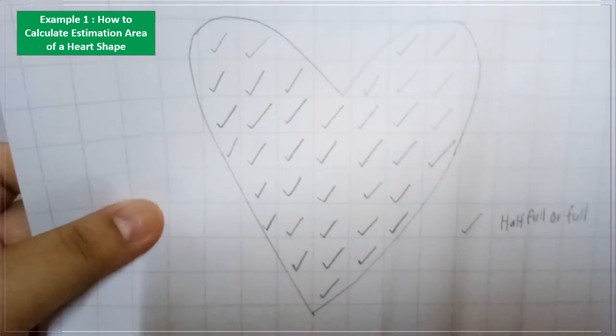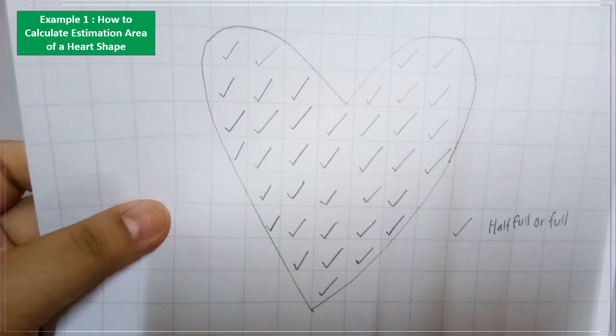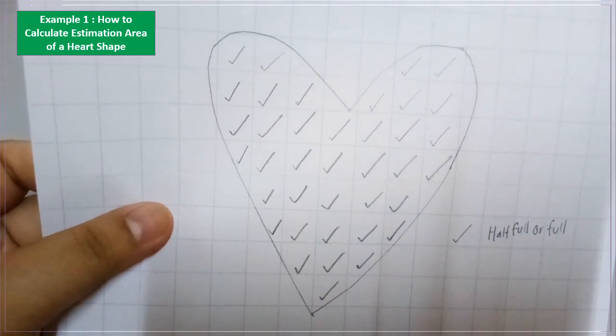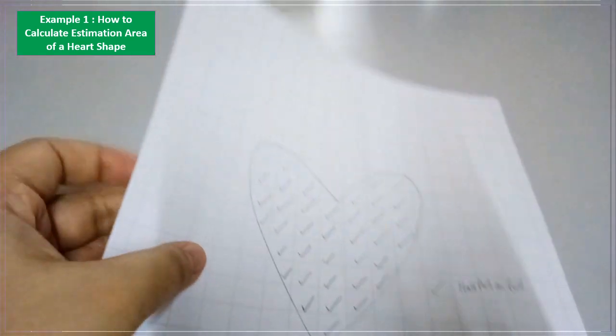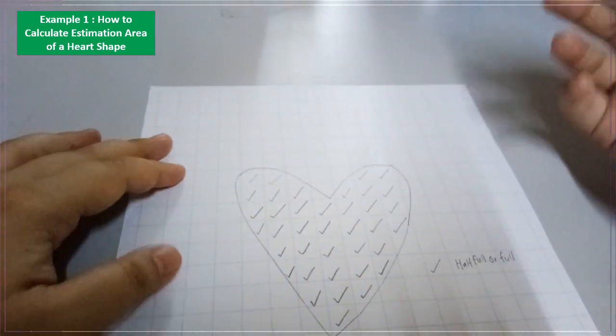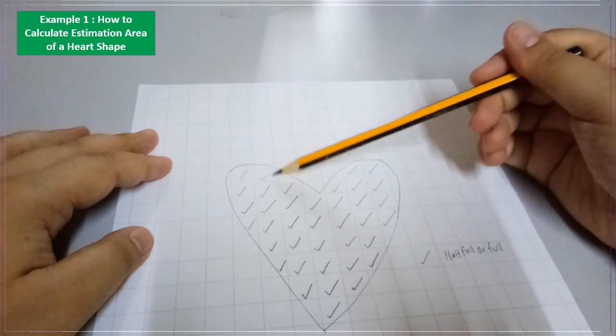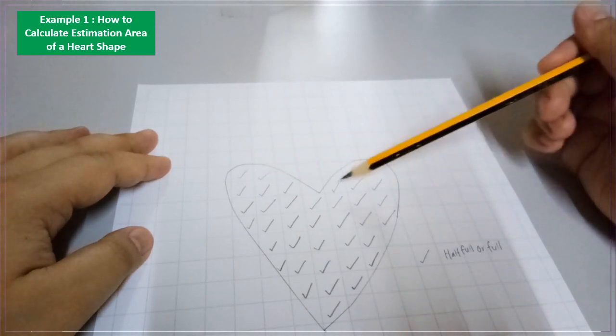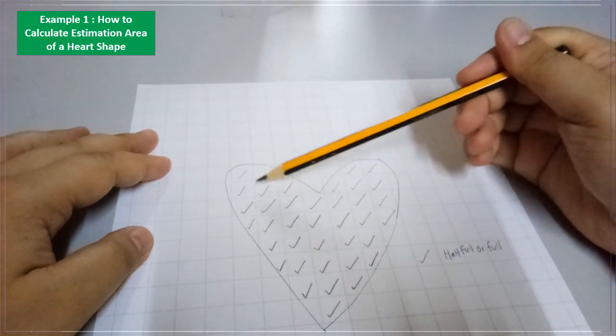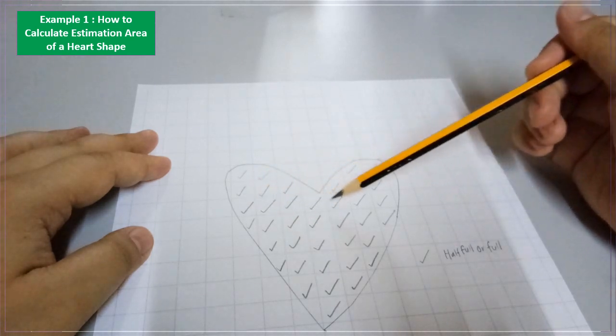So now we will count the tick boxes together. 1, 2, 3, 4, 5, 6, 7, 8, 9, 10, 11, 12, 13, 14.